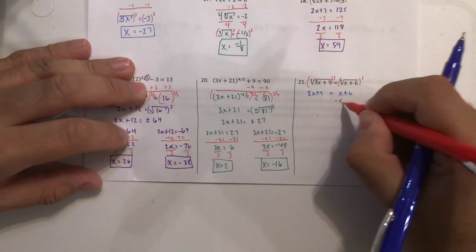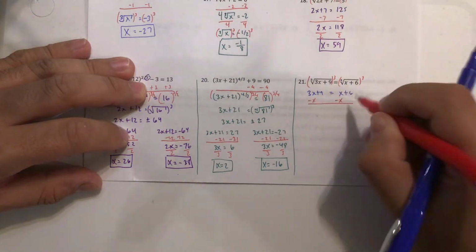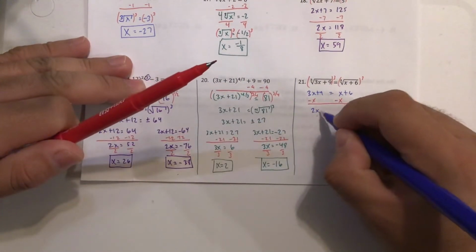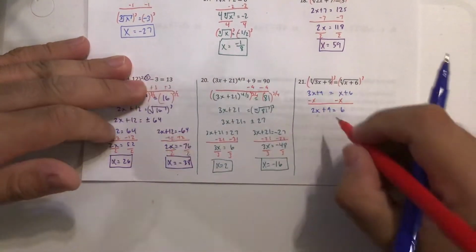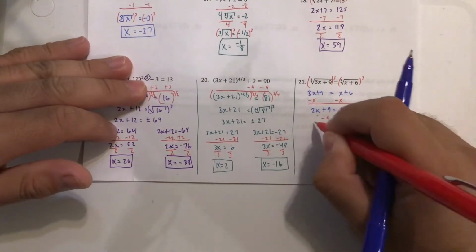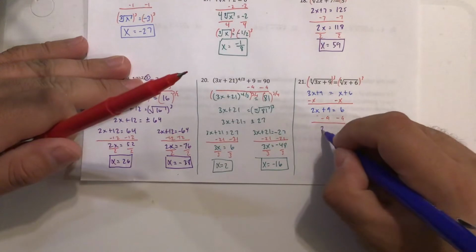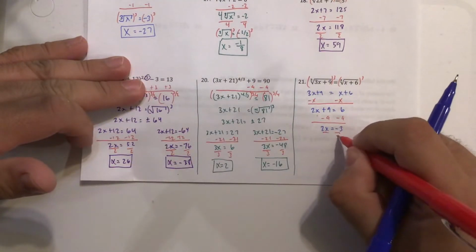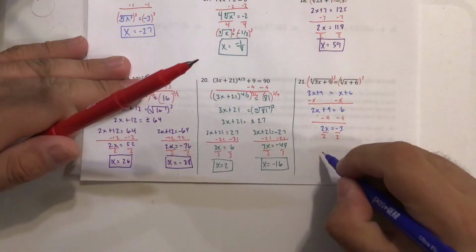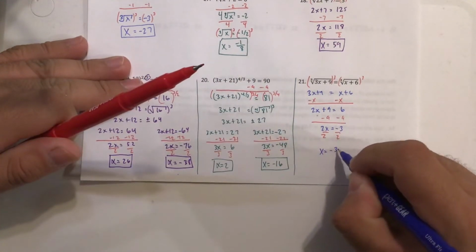I'm going to go ahead and subtract the x to the left side. That gives me 2x plus 9 equals 6 because the x's cancel. I'll subtract the 9 to the other side. 2x is equal to negative 3. Divide by 2. And x equals negative 3/2.